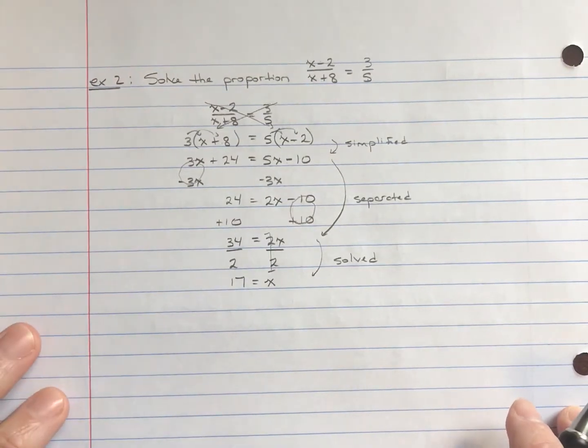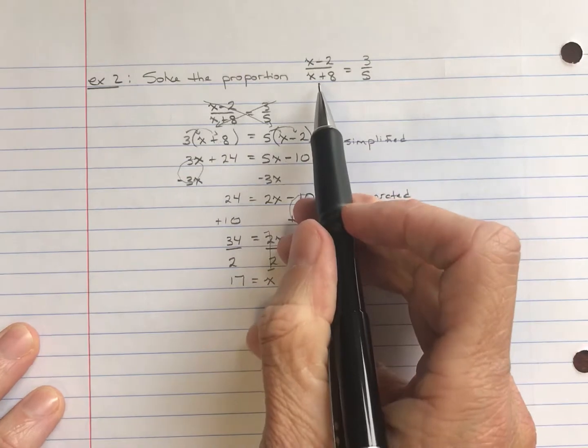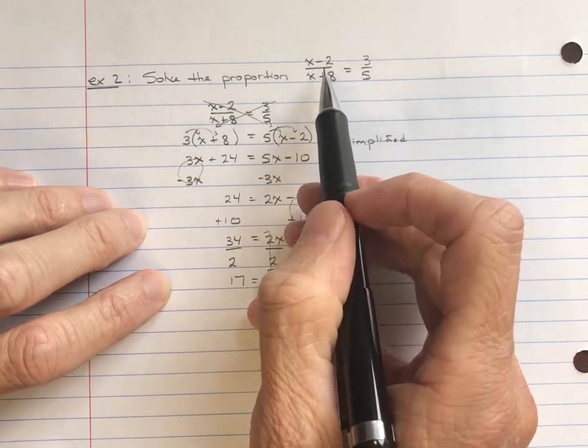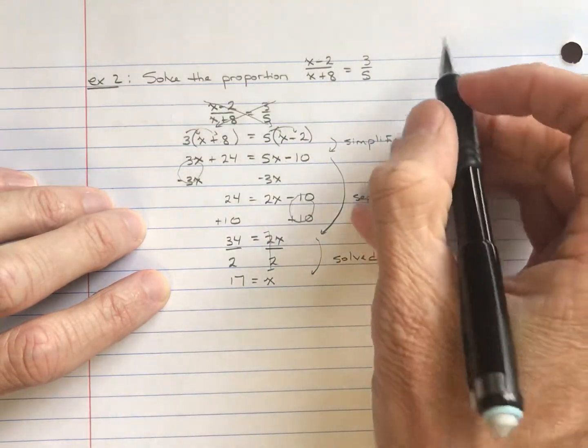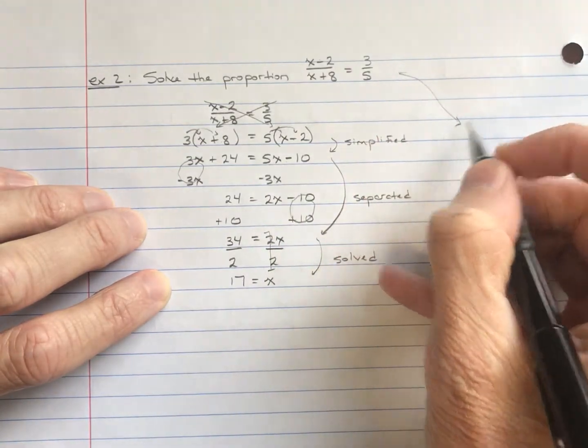So that gives you a little recap of some of your basic algebra skills to solve this proportion. And so when x is 17, these two fractions are equivalent. Okay, let's take a look at what that means. Let's choose 17.